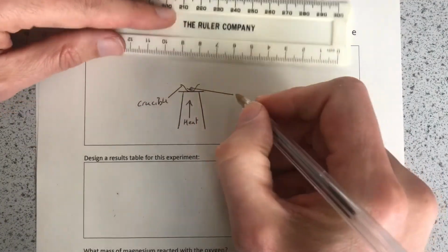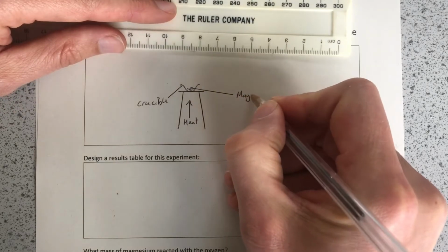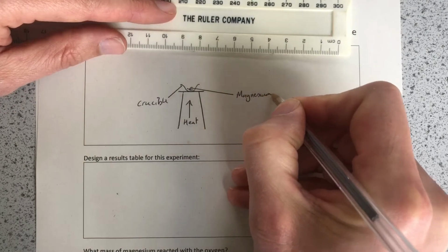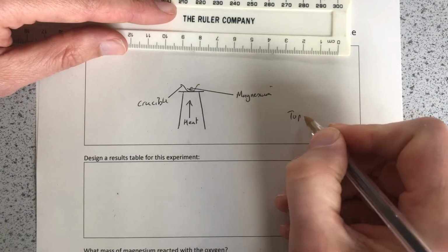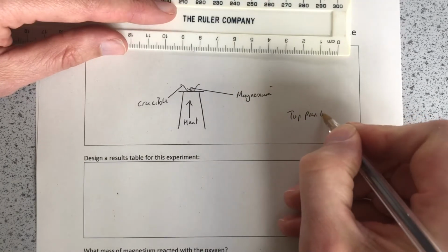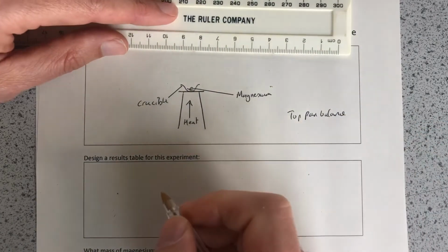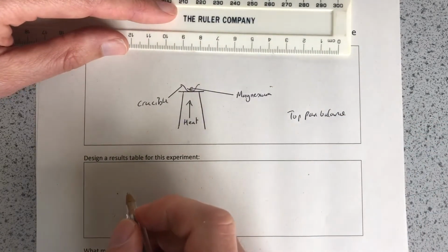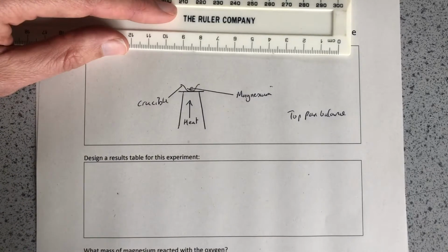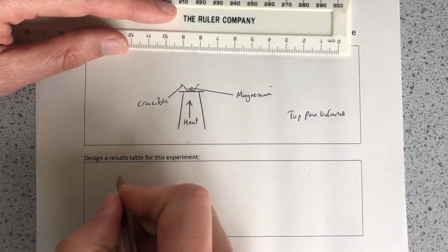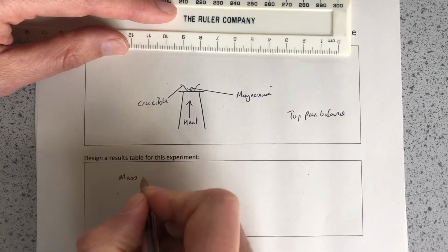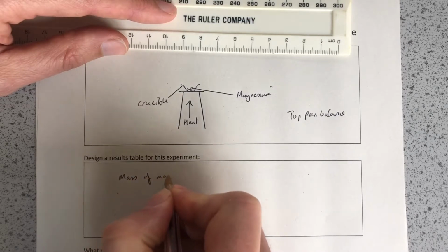Now the important thing is we're going to take lots of measurements as well, using a top pan balance. We're going to need a top pan balance. You're going to need to know exactly how much magnesium we're going to use, and then we're going to need to know how much magnesium oxide is made, and from that we can work out how much oxygen, and they are the readings we need to calculate an empirical formulae. So, the readings, we're going to need mass of magnesium.